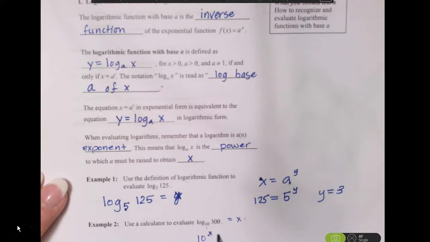So here in example 2, I want my base to my power to equal the number. So 10 to what power equals 300? Well, there's not an even power here. 10 squared is 100, 10 to the third is 1,000. So 300 is somewhere in the middle there. So that's where your calculator comes in. Whenever you have an x as an exponent, and you have no way to figure out what the value of x is, that's where you're going to be able to use a logarithm, because to pull that exponent out of being an exponent.